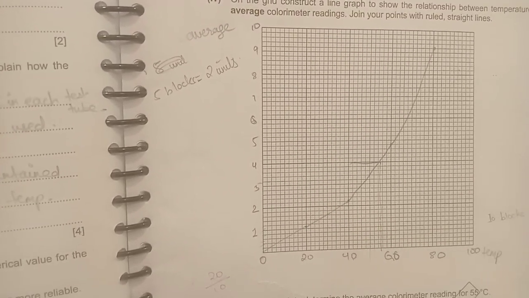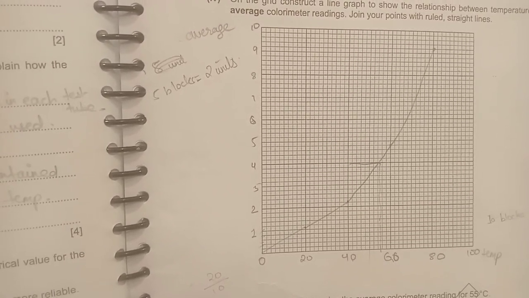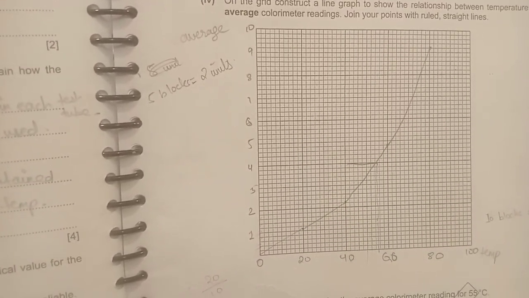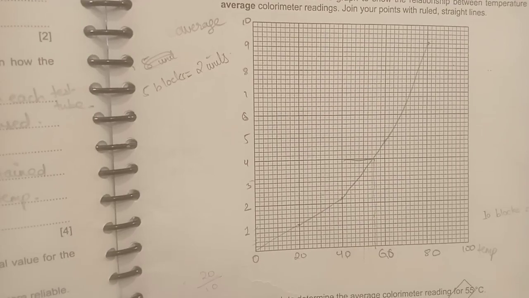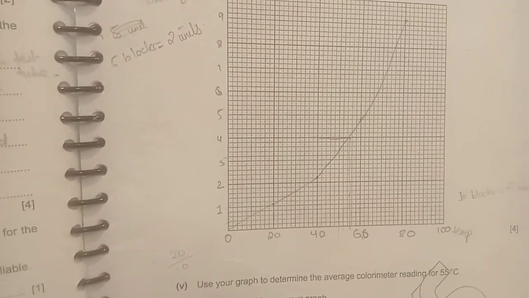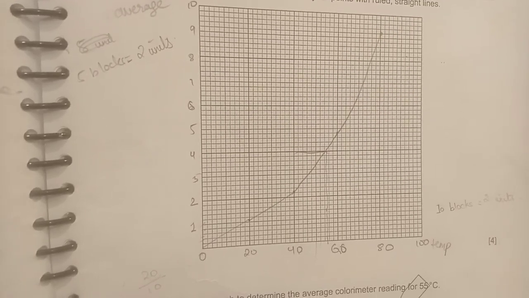You have to choose the scale. Here I took 10 units on one axis, and on the other side I took 5 blocks equal to 1. This is very important because they are plotted as points. So you have to make the graph like this.